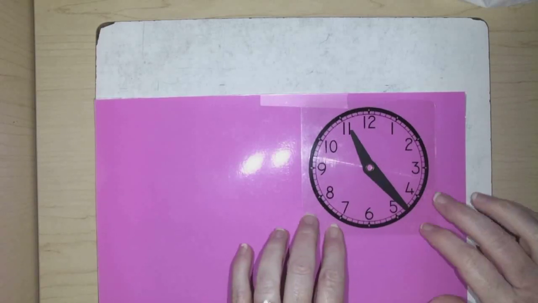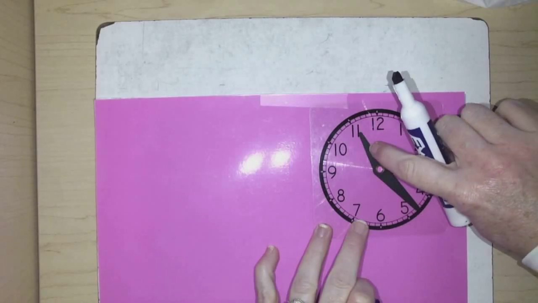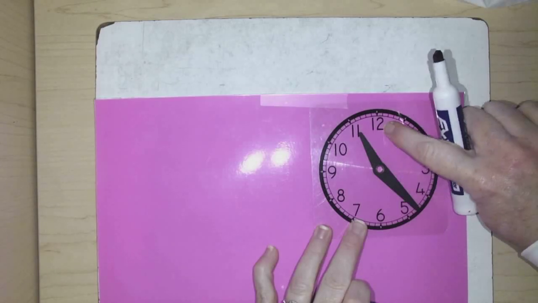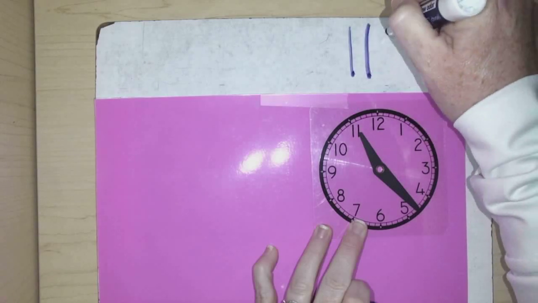All right, here's your next one. Look at that hour hand. Think about where is that pointing? And then the minute hand. Okay, the hour hand is pointing kind of in between the 11 and the 12. But if it's not to the 12 yet, then the hour is 11.